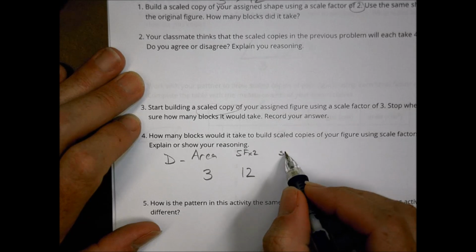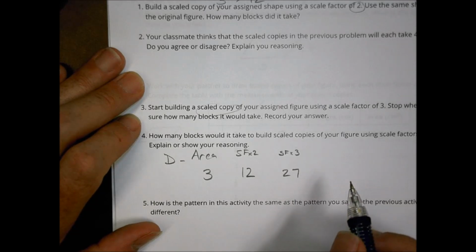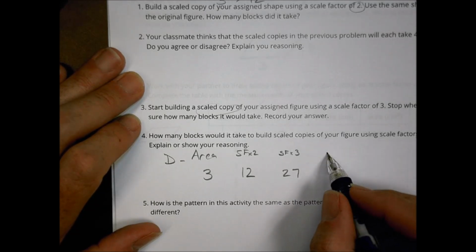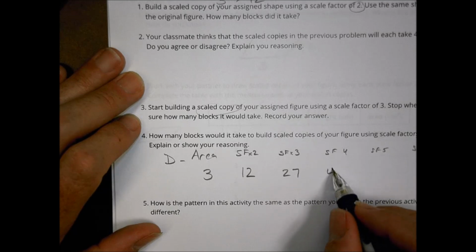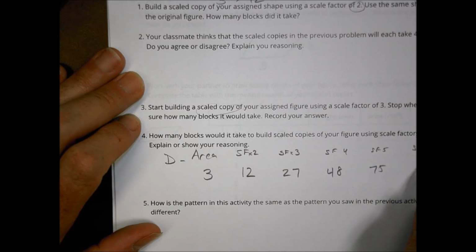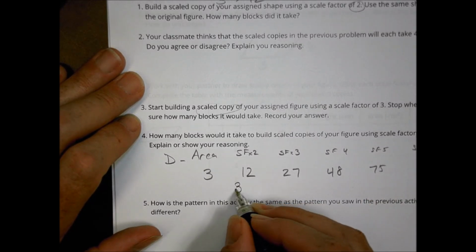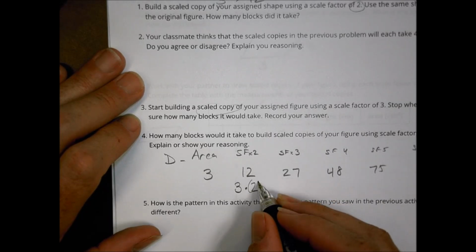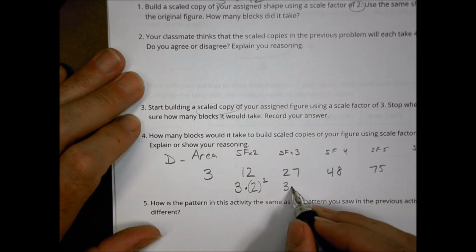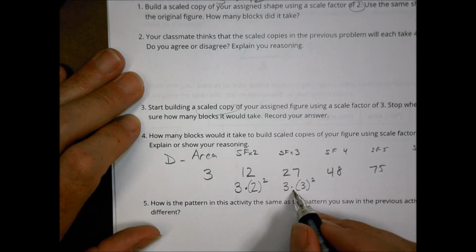Now if I took that and said, well, let's do a scale factor of 3, our area became, and you work this out with your class, 27. And if on this one you were to continue to go, scale factor 4, scale factor 5, and scale factor 6, and as you continue that pattern, we had 48, we had 75, and we had 108. And what was essentially happening was this. We kept taking our original value and multiplying it by the scale factor squared. Here it is again, 3 times the scale factor 3 squared, because 3 squared is 9, and 9 times 3 is 27.